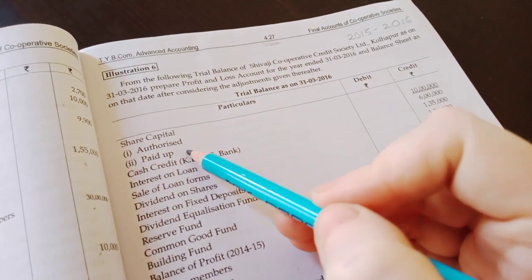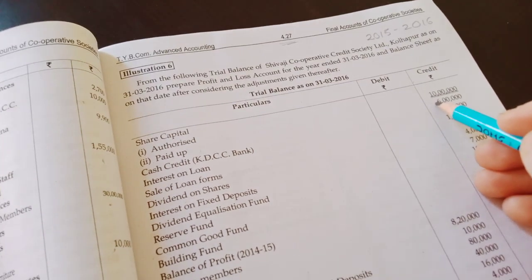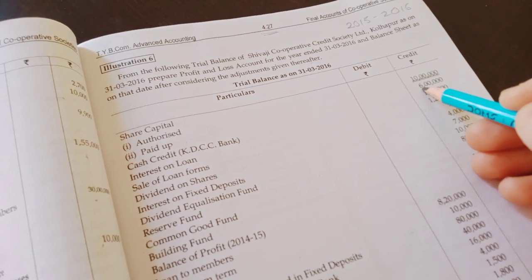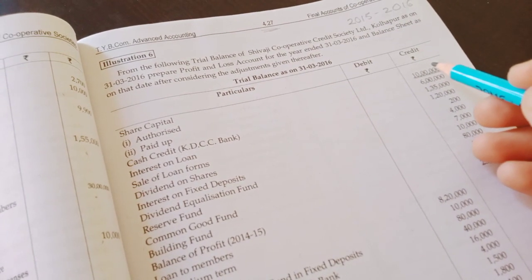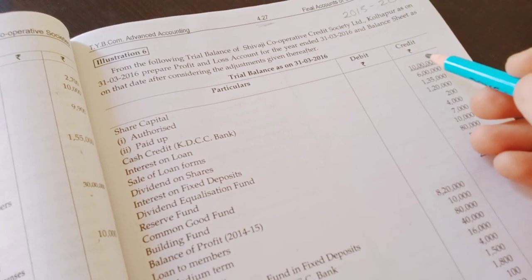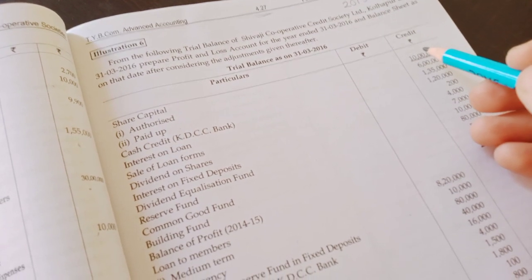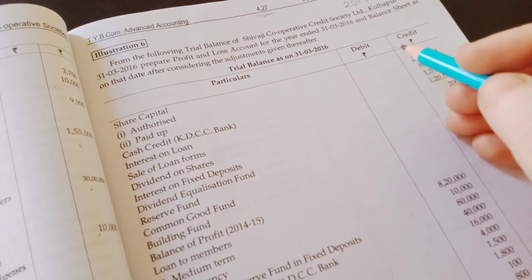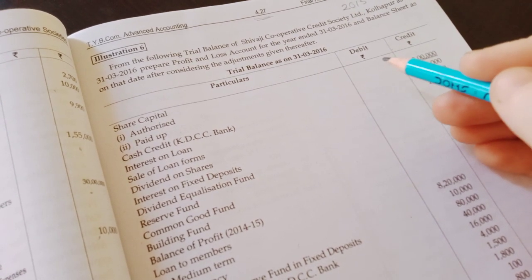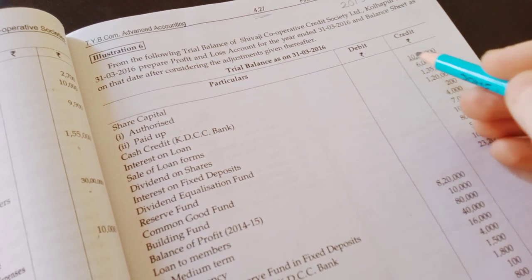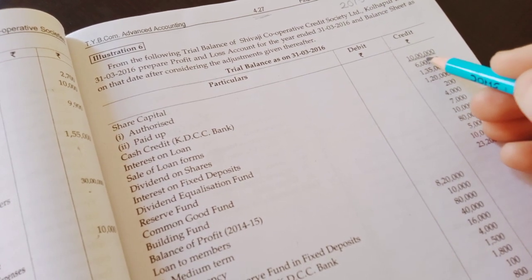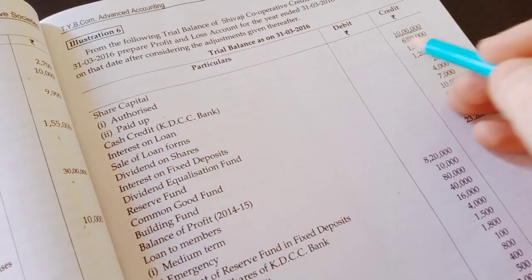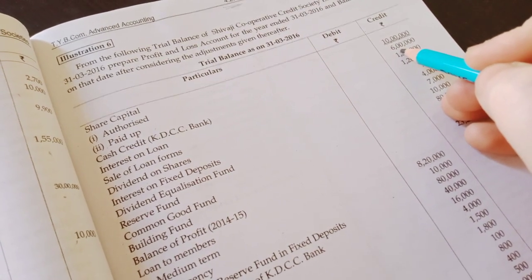Share capital, authorized and paid up. They have given you authorized capital here. In the previous problem they haven't given authorized capital, so the paid up capital was taken to the liability side under the head share capital. But here, as they have given us the authorized capital, we have to take authorized capital to the liability side, under the head share capital. Write authorized capital, take the total to the outer column and underline it. Why? Because we don't have to consider this total in final calculations. Paid up capital total we have to consider in final calculations.